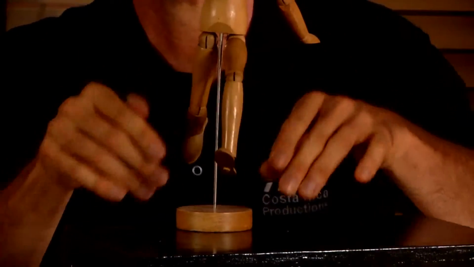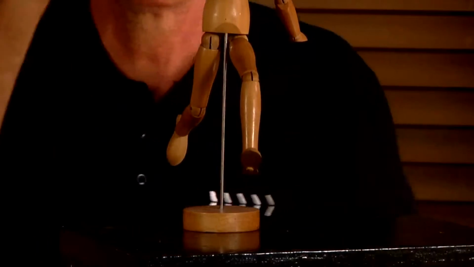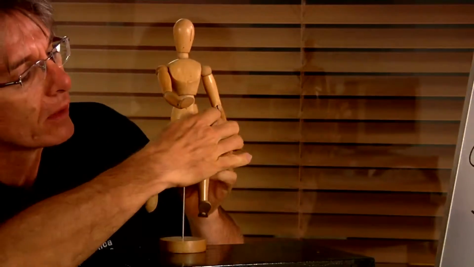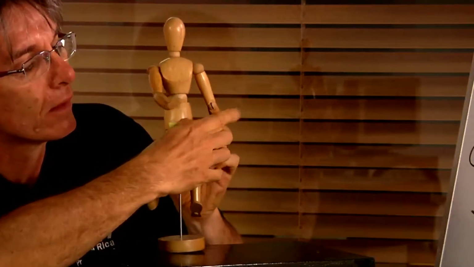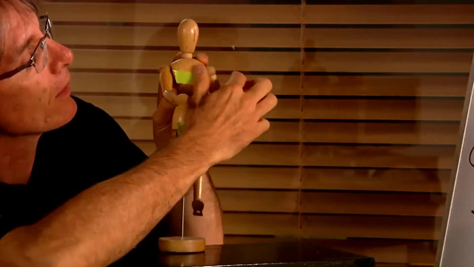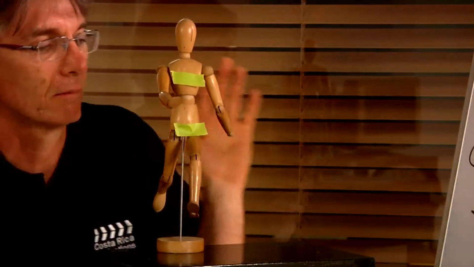This friend, oh, let's open the shot. Now we have this little figure they use in art class, and oh my God, it's naked. This is a family program, so let's wait a minute. Let's put some things here so we don't have a problem. Okay, perfect.